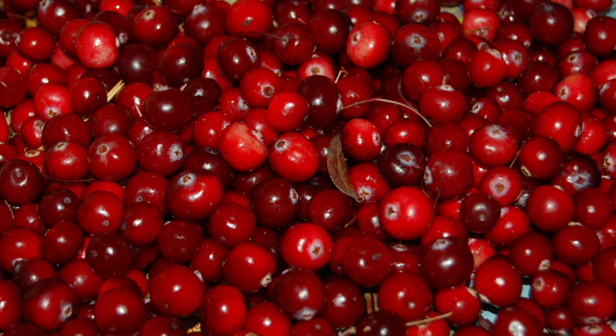Seventh one is diet. Mainly cranberry helps to prevent sticking of bacteria to the urinary tract lining. Eighth one is avoid certain contraceptive which may lead to the development of UTI.